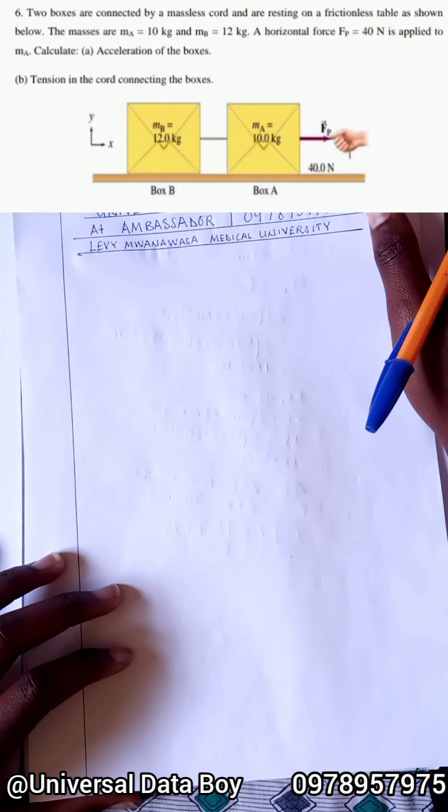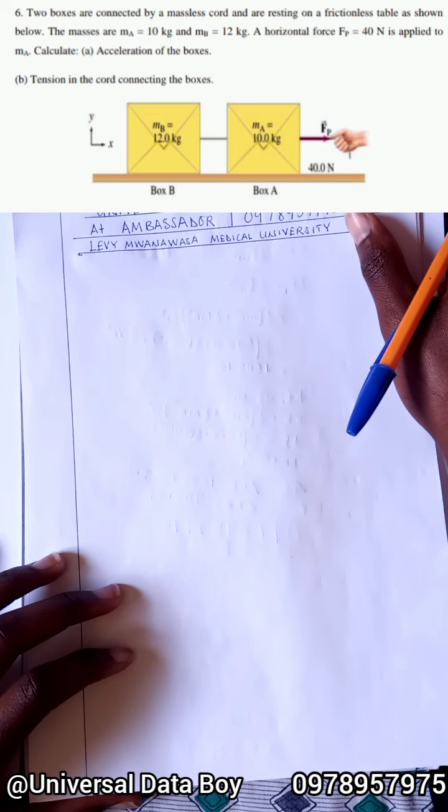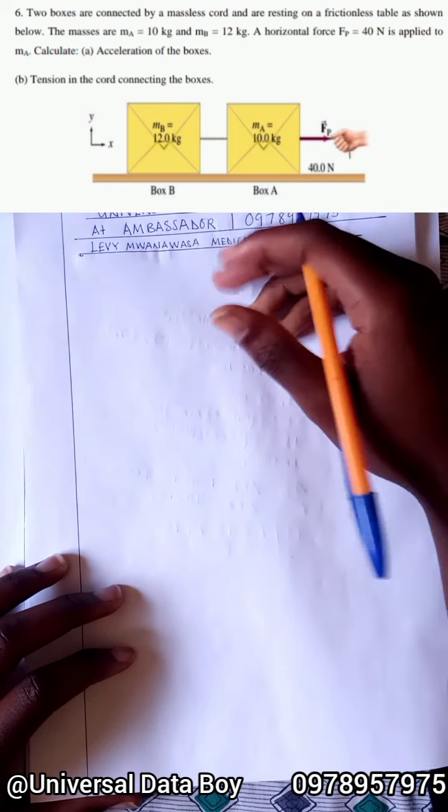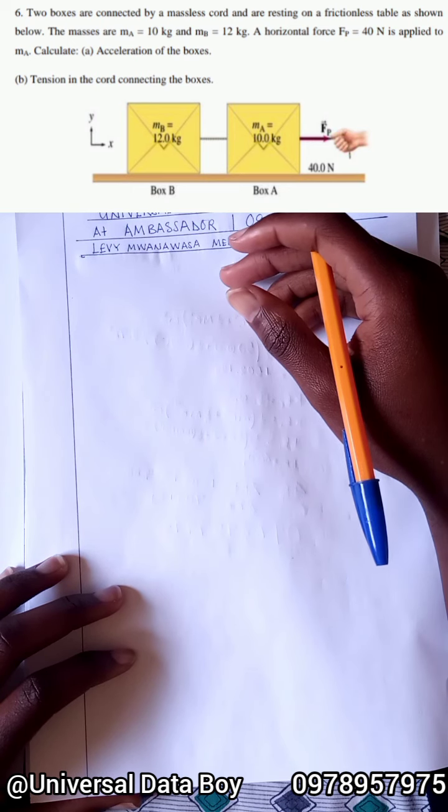It's on forces. So there was this question that's been flashed on the screen. Two boxes are connected with a massless cord and are resting on a frictionless table as shown below. The masses MA is equal to 10 kilograms and MB is equal to 12 kilograms. A horizontal force FP, that is 40 newtons, is applied to MA. Calculate A, the acceleration of the boxes, and B, the tension in the cord connecting the boxes.